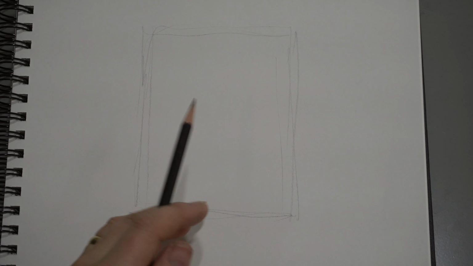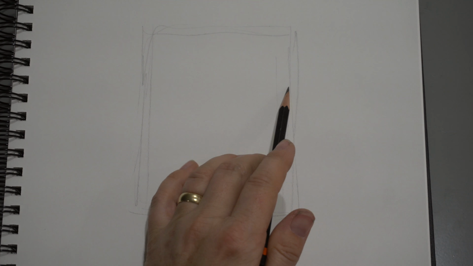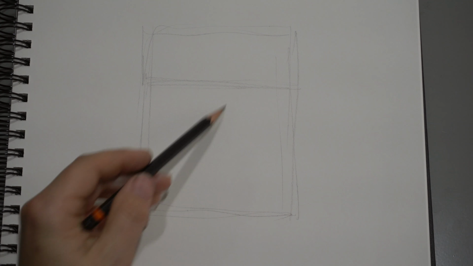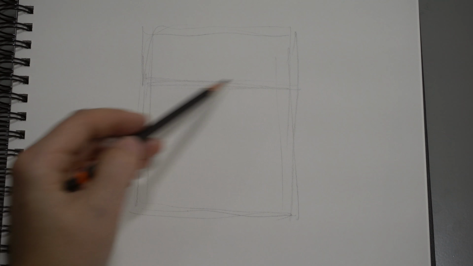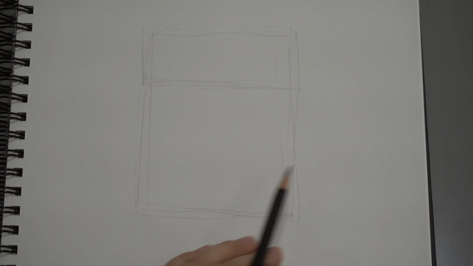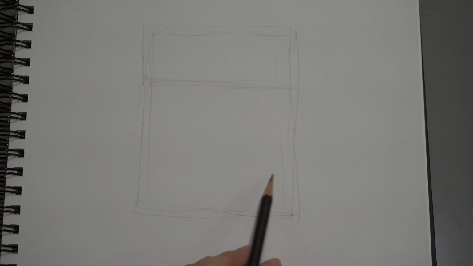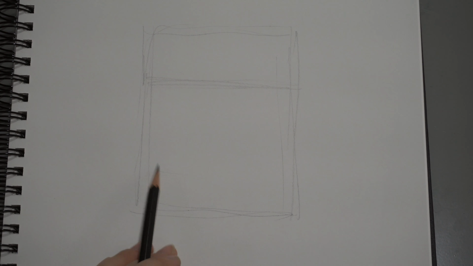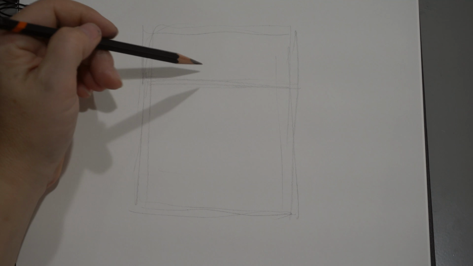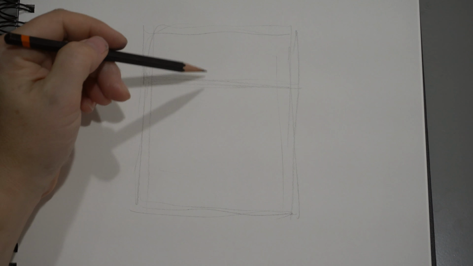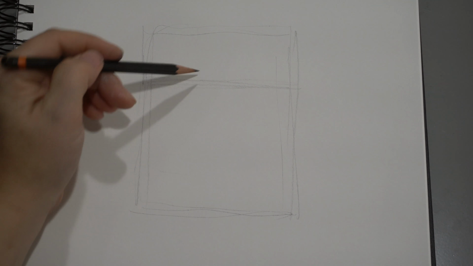Say if I'm doing a cityscape, if I have a high eye level, I'm going to see more of the ground plane and less of the buildings. But if I want to see more of the buildings and less of the road or pathway, then it's going to be down here. So I have a painting that I'll show you that has a higher eye level because I want to show you all this stuff that's down here.